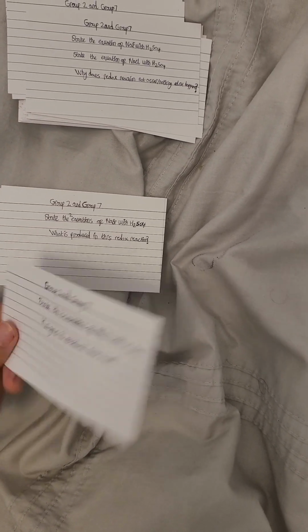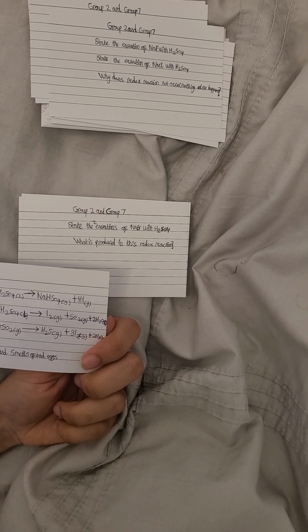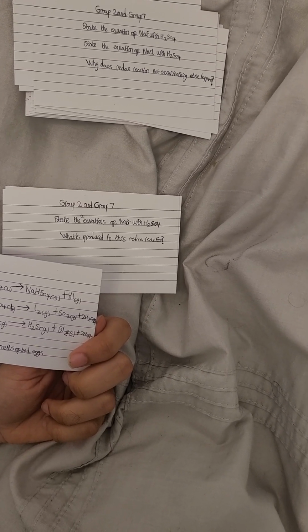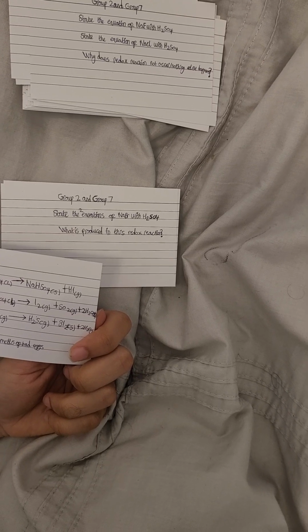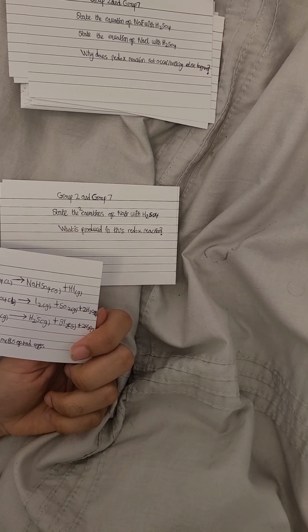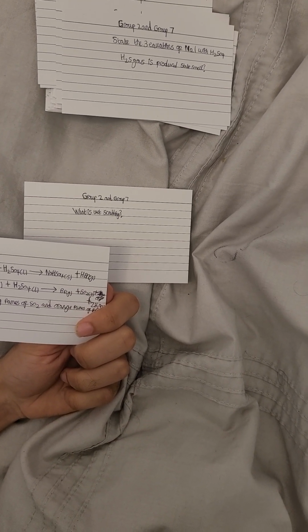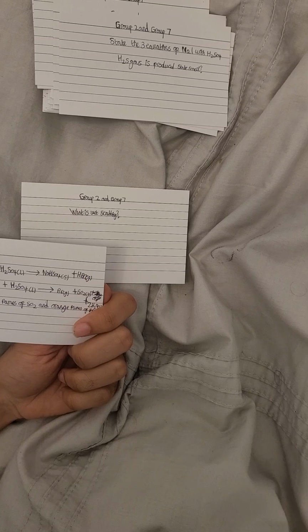Then the equations with H2SO4 and the halides: NaI plus H2SO4 and HSO4 plus HI. 2HI + H2SO4 to form I2 + SO2 + 2H2O. 6HI + SO2 to form H2S + 3I2 + 2H2O. Toxic, smells of bad eggs. NaBr + H2SO4 to form NaHSO4 + HBr, 2HBr + H2SO4 to form Br2 + SO2 + 2H2O. Choking fumes are sulfur dioxide, orange fumes are bromine.